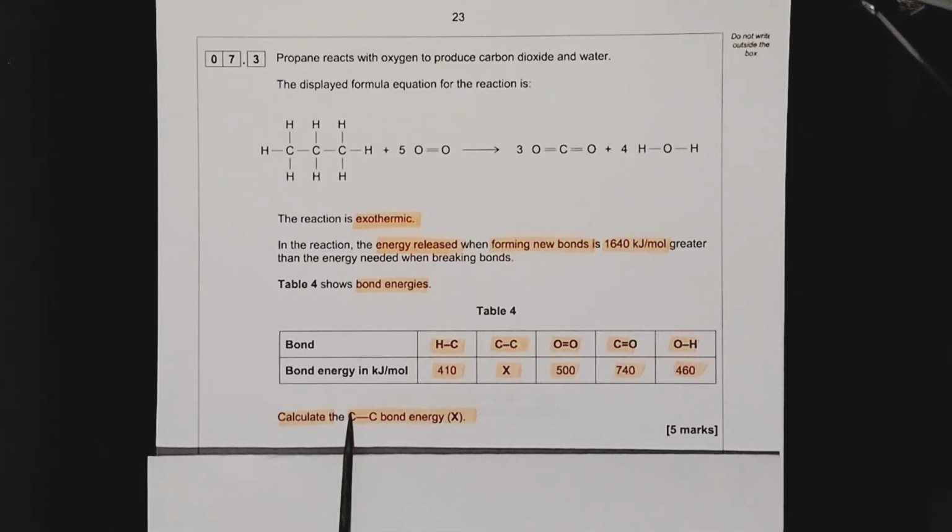And we're then being asked to calculate the energy of the carbon-carbon bonds missing from this table of information. So what we're going to do is undertake a standard bond energy calculation method, but factor in that we're missing some information in our method. And I'll show you how to do that now.